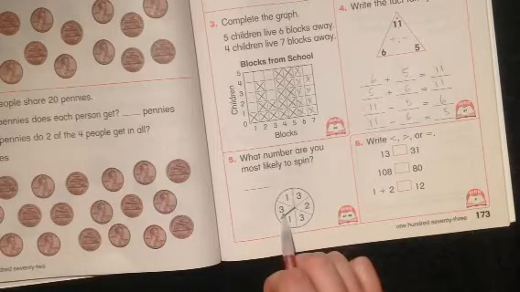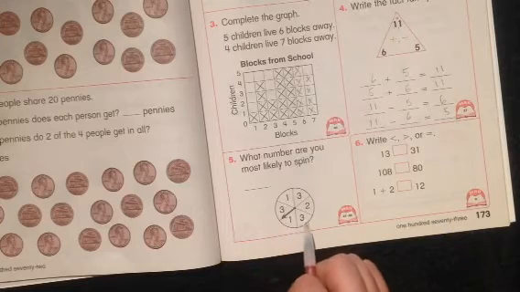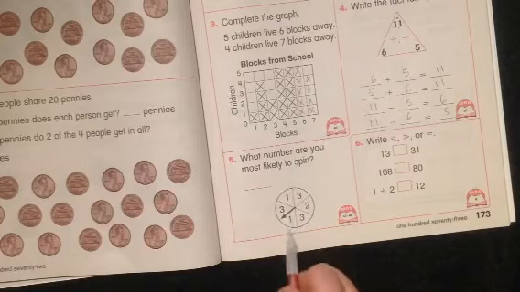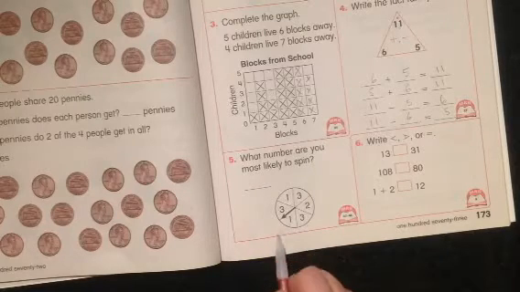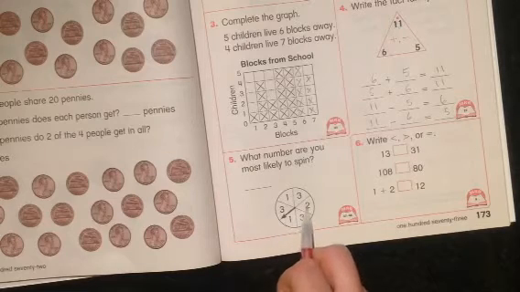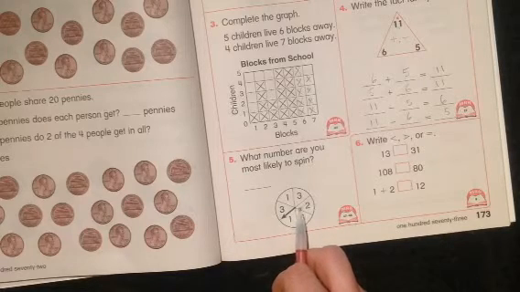So let's figure out what pieces are the same. I see a 1 and I see a 1. I don't see any more 1s, so there are 2 1s, and I see 1, 2, 3, 3 3s. So there are 3 3s, 2 1s. Now, there's only 1 2.